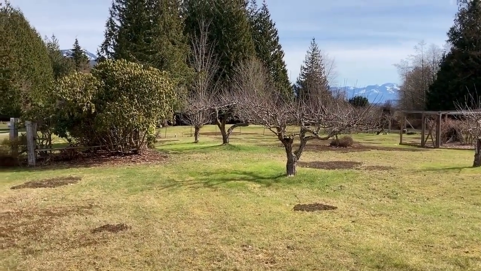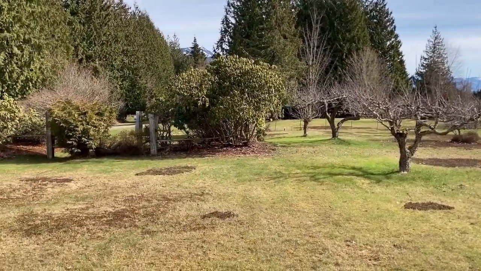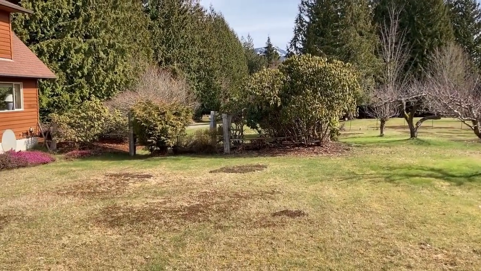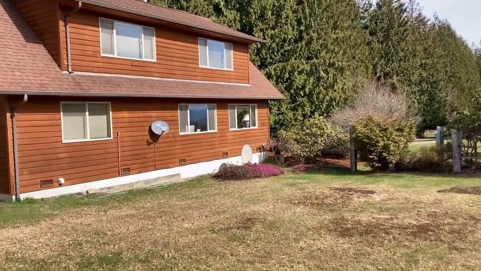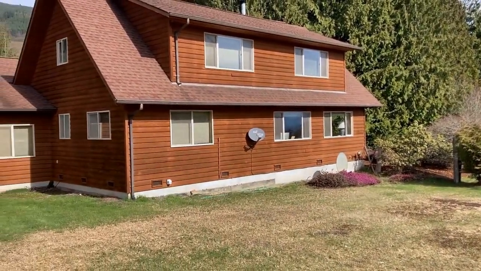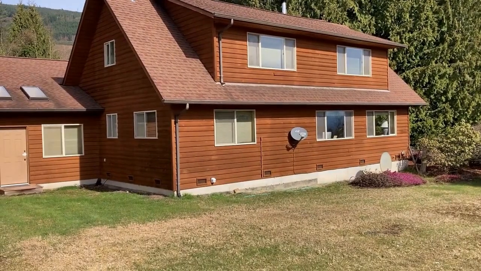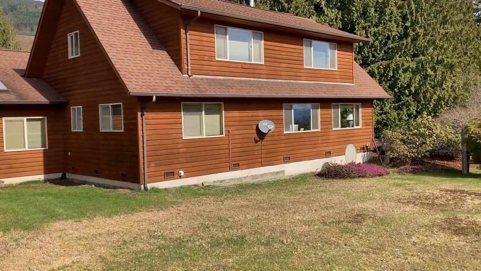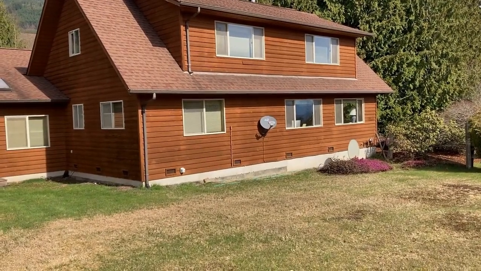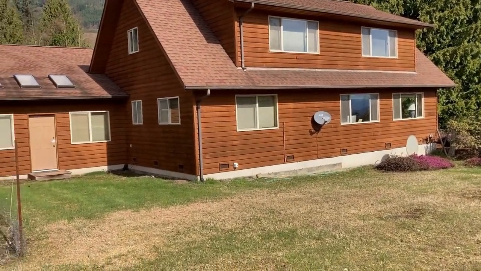Sauk Mountain is in the distance. And here are the rhododendrons and azaleas on the back side of the house. And this is the south side of the house. You can see it's a two-story house. Living room space is on the lower right, master bedroom on the lower left, and then great room space upstairs.